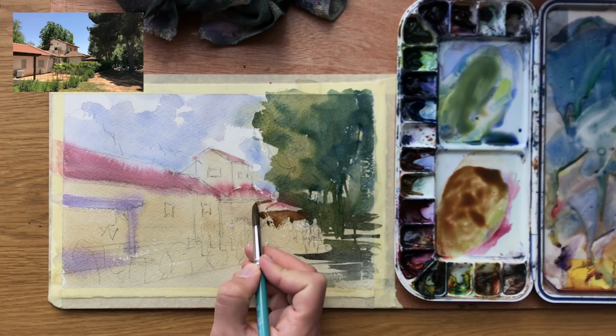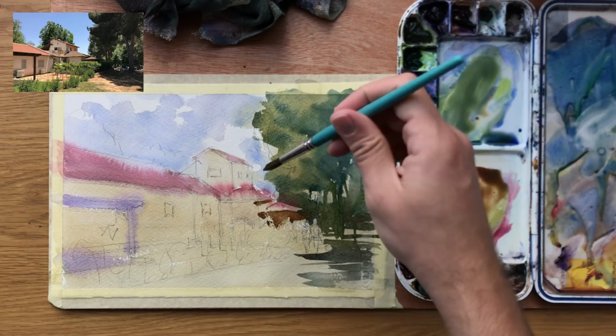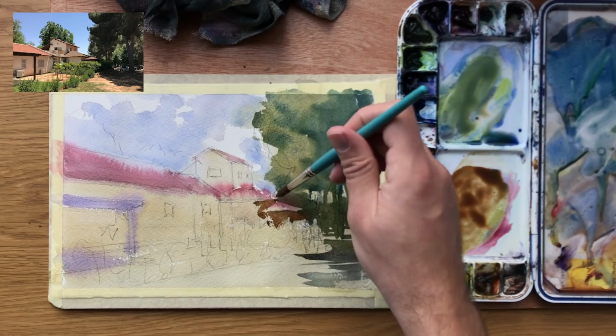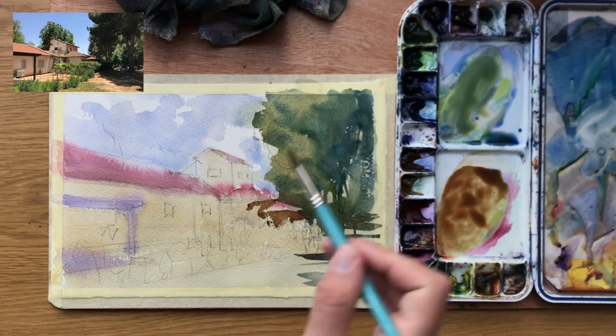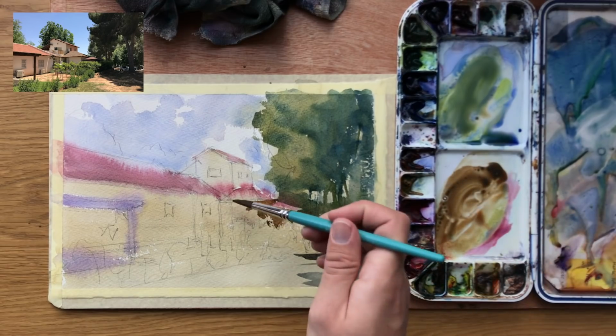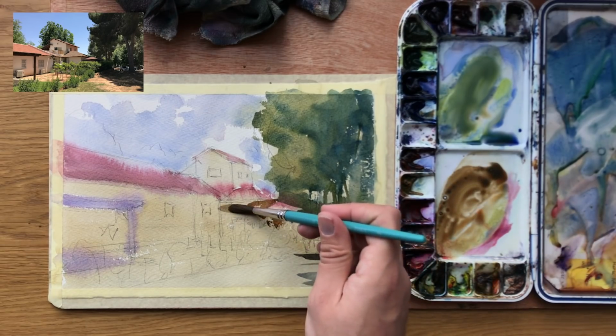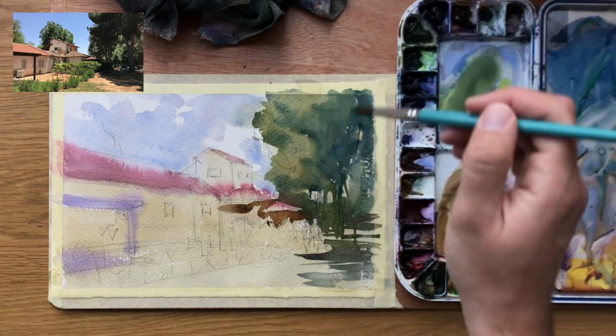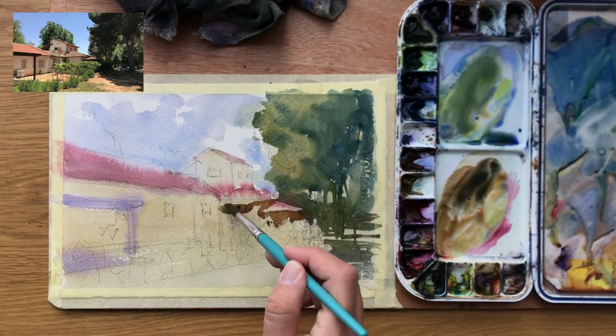We do have that part here, trying to be loose but also keep some of the important essential details intact. I'm going to cool it up just a bit with some blue, just to have some variety here, maybe a bit more blue. Yeah, here we go.